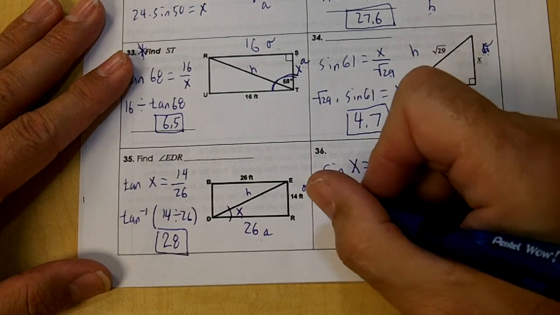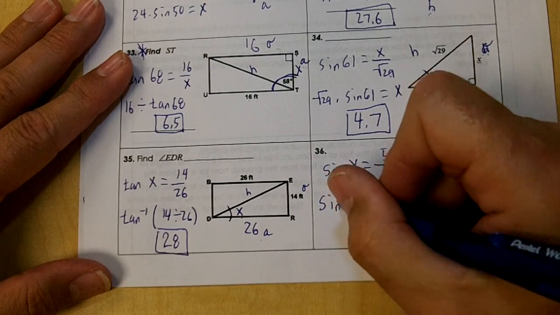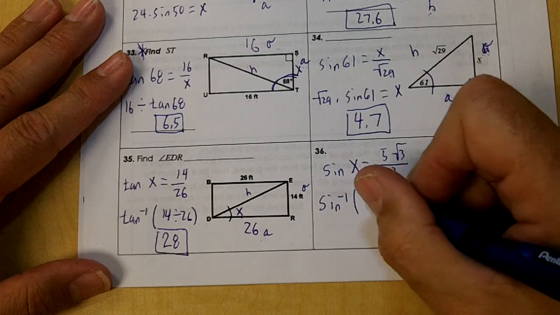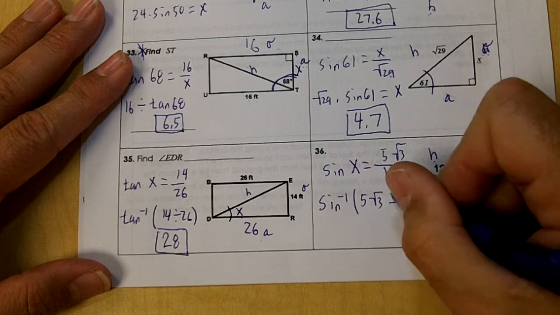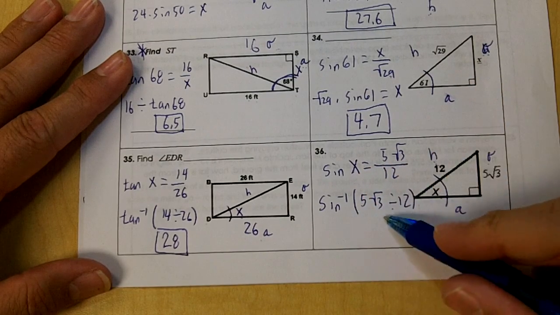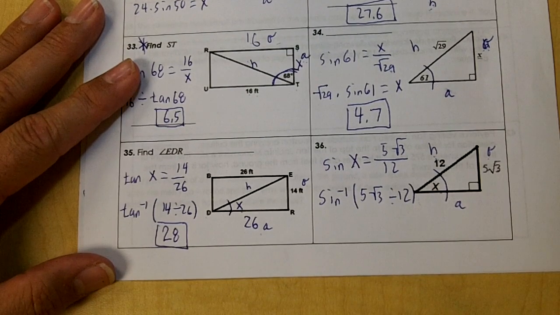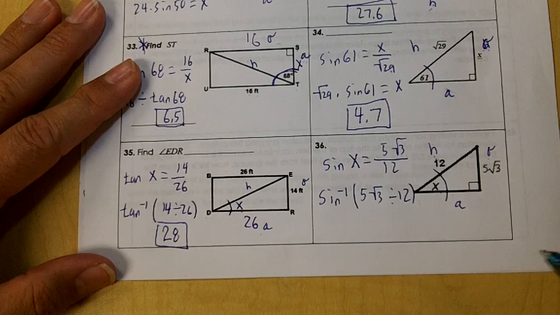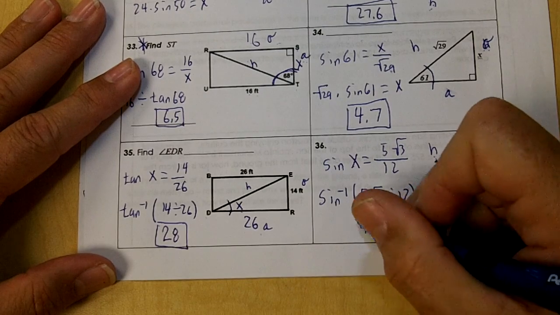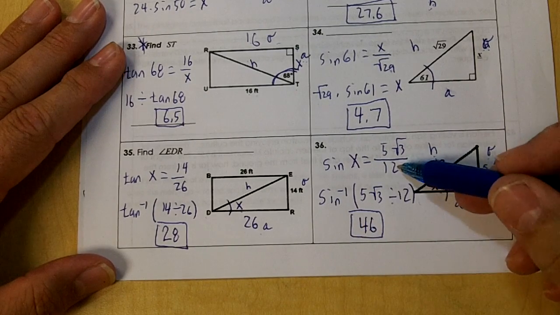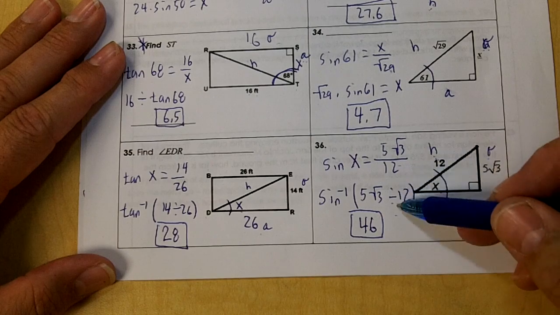Since we're finding the angle, we're going to use the inverse. So you're going to use the inverse sine, parentheses, 5 square root of 3 divided by 12. This is what you'd punch in the calculator. Round it to the nearest degree. 46. And box it in. Make sure you have both lines on your test tomorrow. You get no credit.